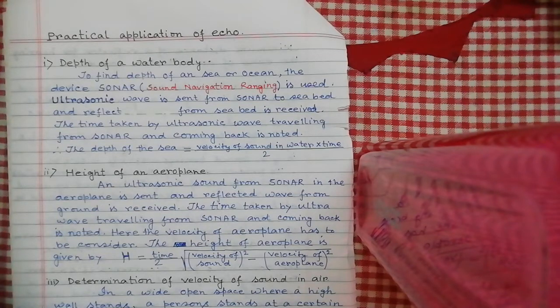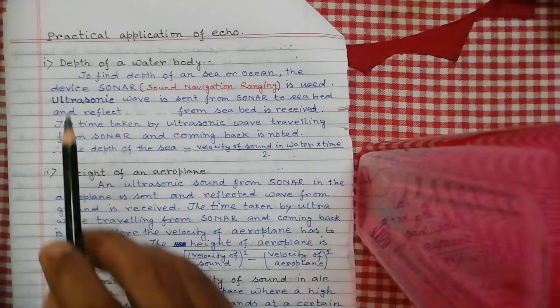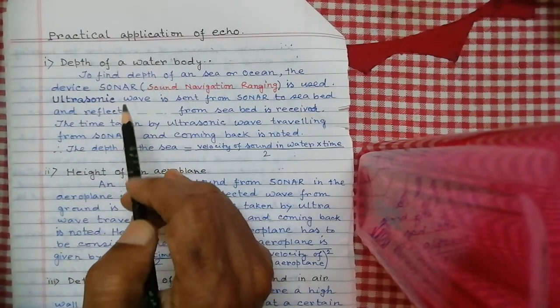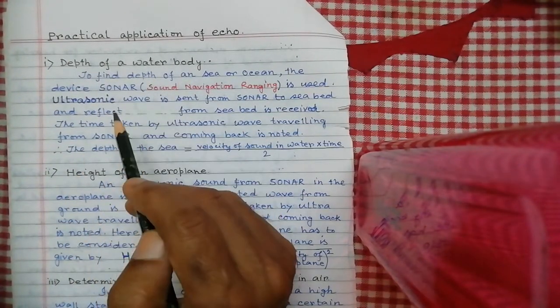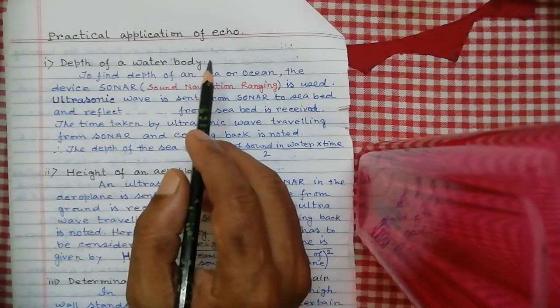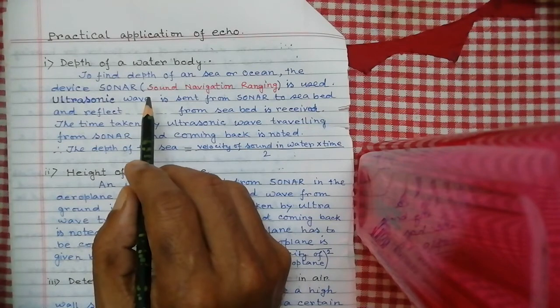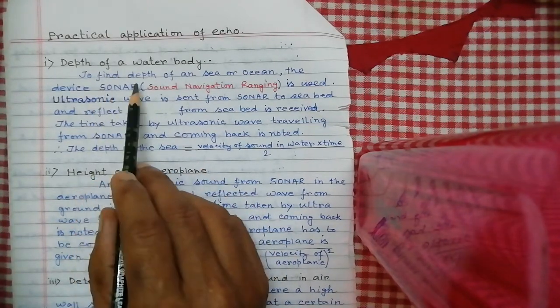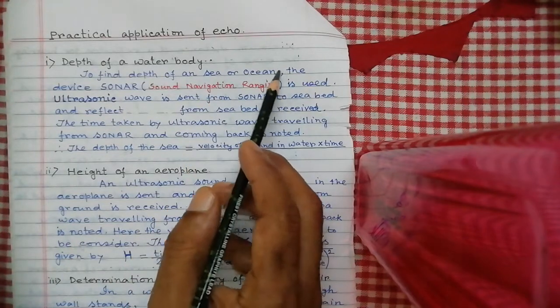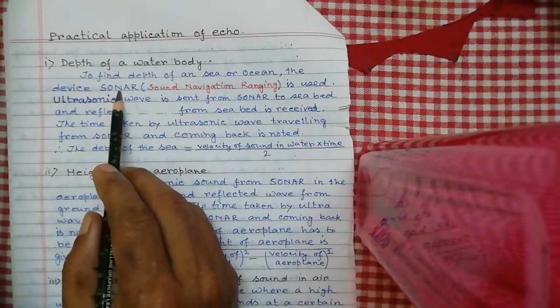By using echo, we can find the depth of a water body. Water body means it may be an ocean, sea, lake, etc. To find the depth of the sea or ocean or any water body, we use a device called sonar.